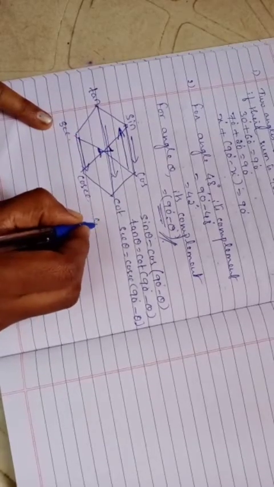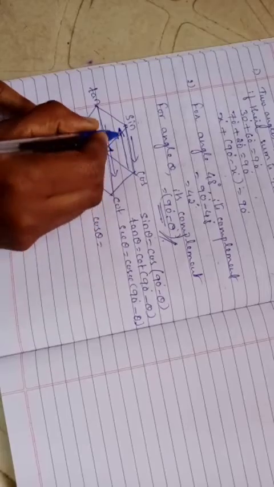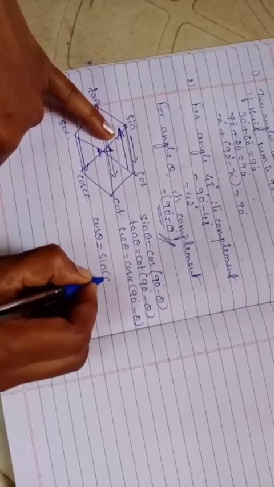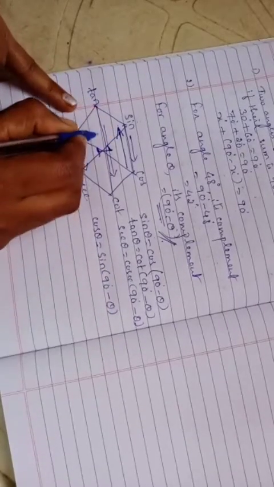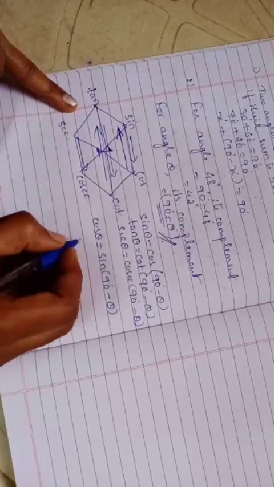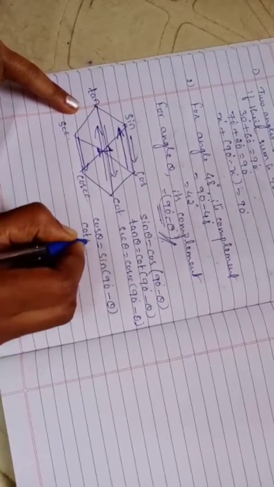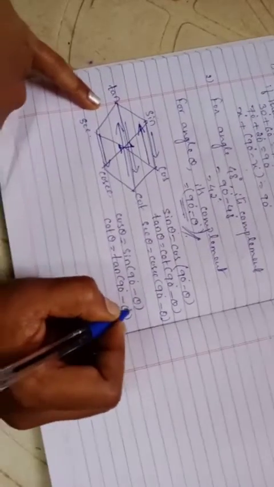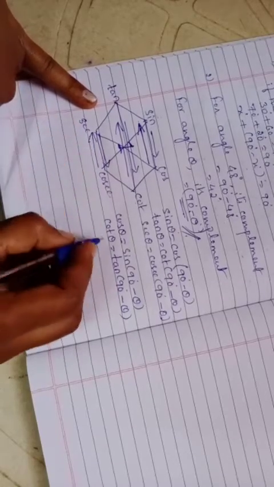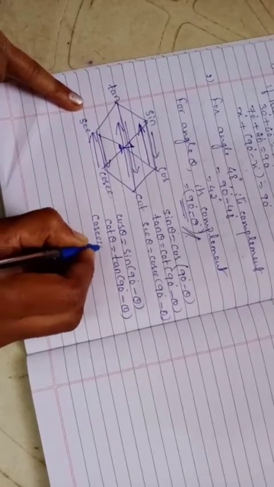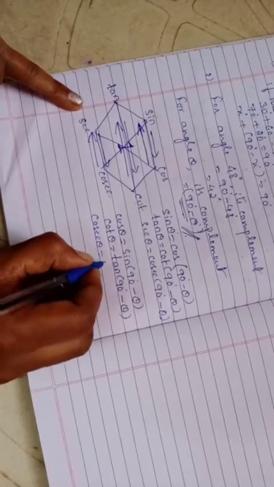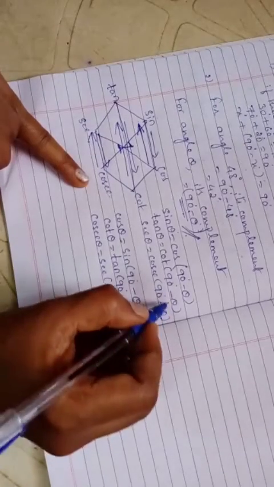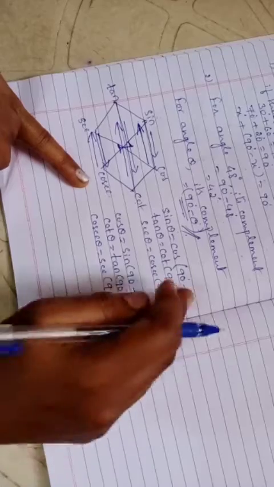Then we get cos theta is equal to sine of 90 degrees minus theta, cot theta is equal to tan of 90 degrees minus theta, and the last one, cosec theta is equal to sec of 90 minus theta. So please remember all these 6 formulas here.